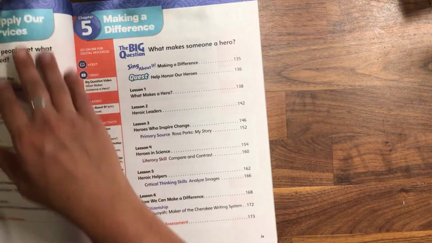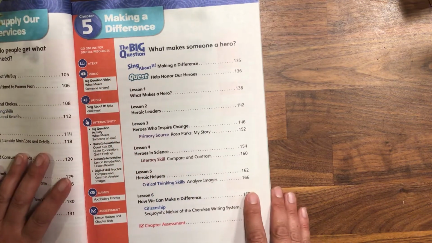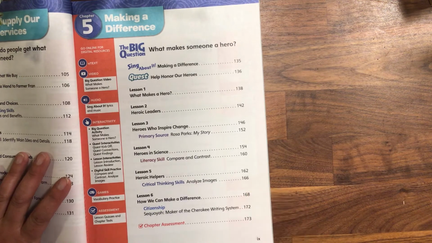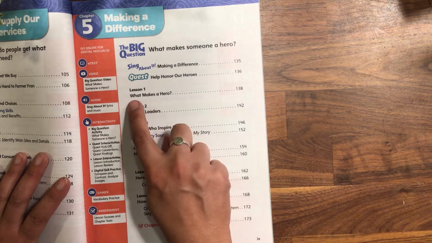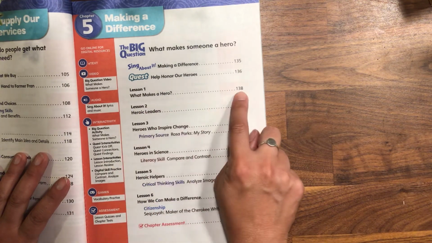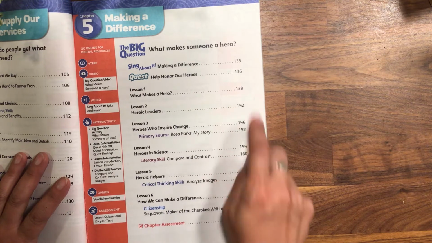So I'm going to turn to chapter 5 in the table of contents. Let's say you wanted to know more about what it takes to make a hero. What page would you turn to? Pause the video if you need a second. Okay, so you should have said what makes a hero starts on page 138.